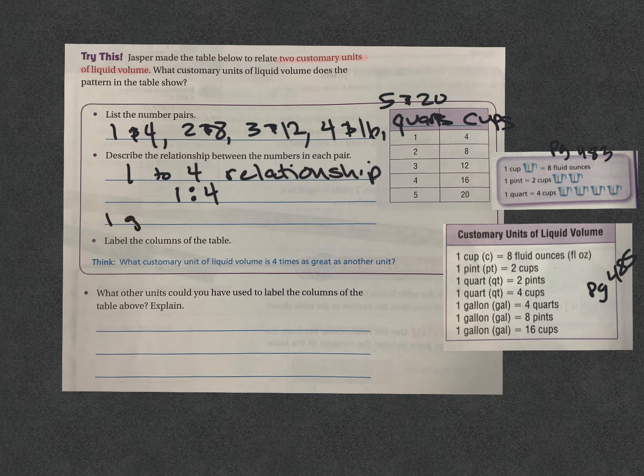Oh, that's not where they want that. 1 gallon is to 4 quarts. It takes 4 quarts to make 1 gallon. That's one that we could have used. I'm not seeing any others. This is a 1 to 4 here, and this is a 1 to 4 here. In this key, I'm not seeing any others.